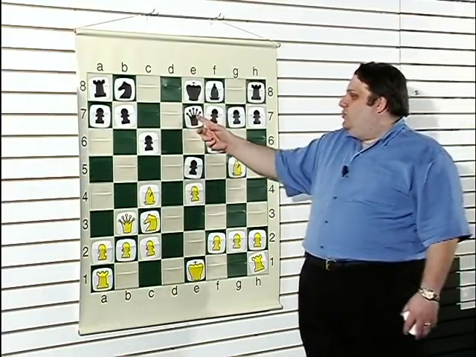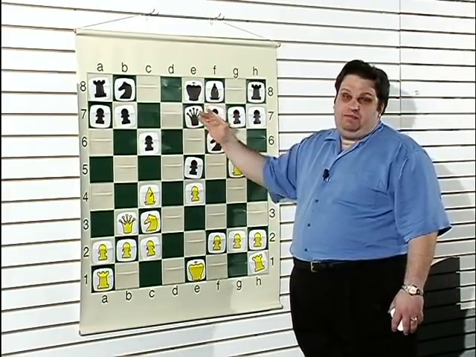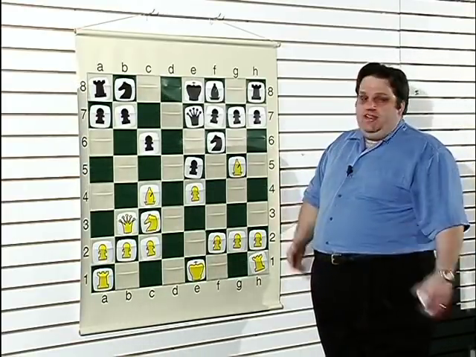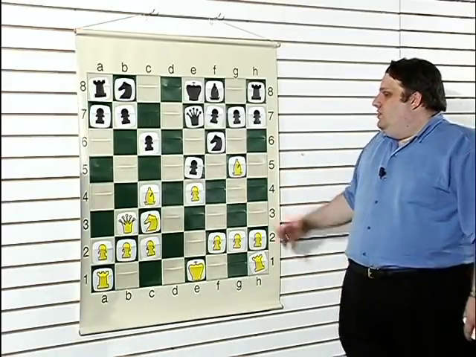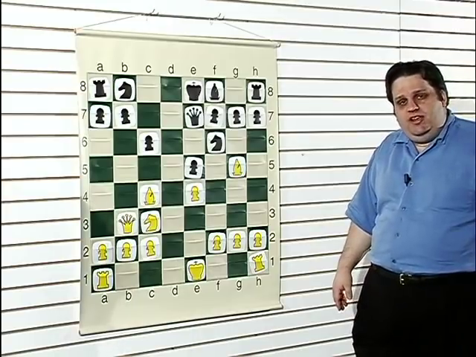However, black has a queen developed, blocking his bishop, as well as a knight developed, but it's pinned. So not good development for black. When you're lagging in development and your king is in the center and you need to get your pieces out, you must somehow find the quickest way to develop your pieces. Is that what black did here?